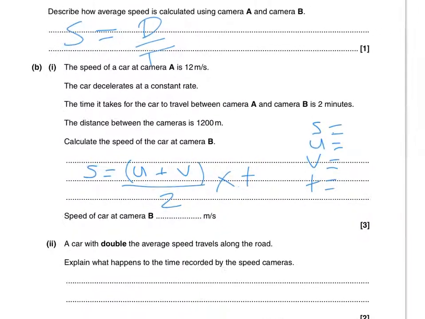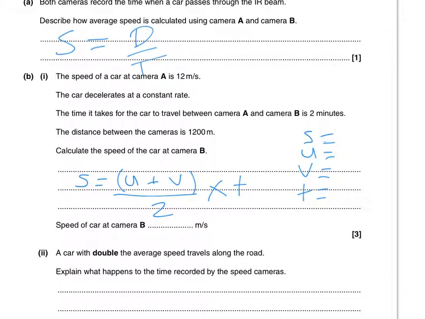So if we have a little think, the question says calculate the speed at camera B, which is our final velocity, so there's our question mark. S is the distance travelled, which we know is 1,200 meters. U is our starting velocity, which is 12 meters per second. And T, time, it's given us it in minutes because they're sneaky. We want it in seconds, so it's 120 seconds.